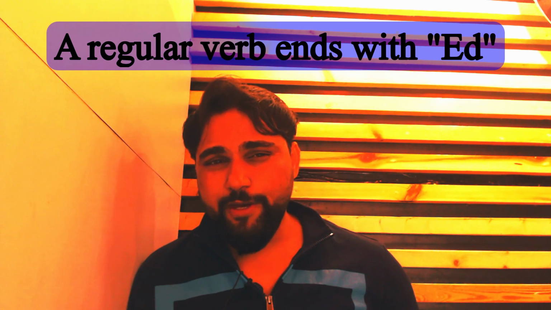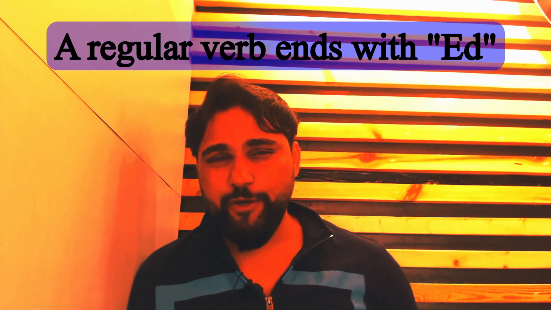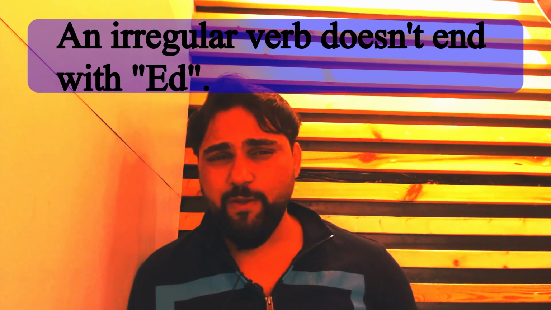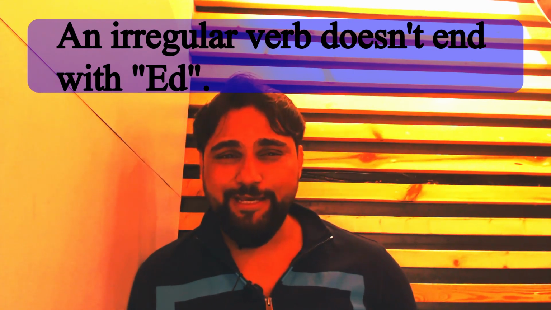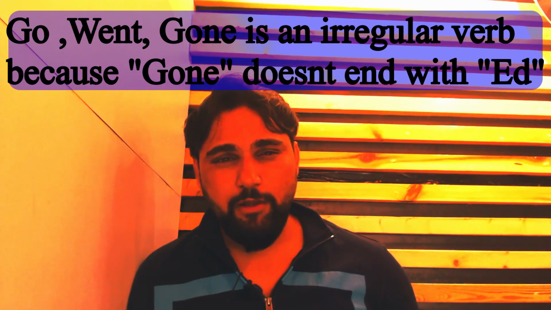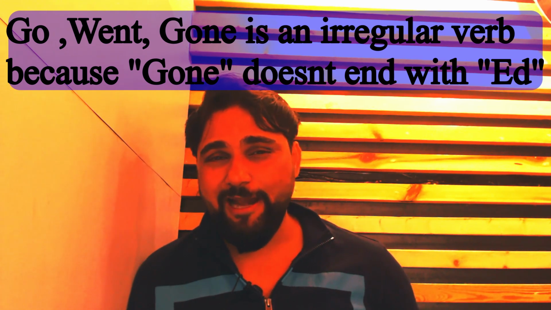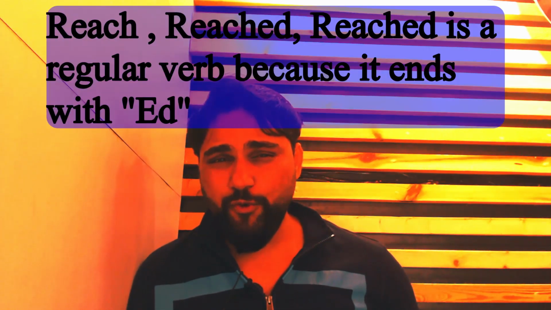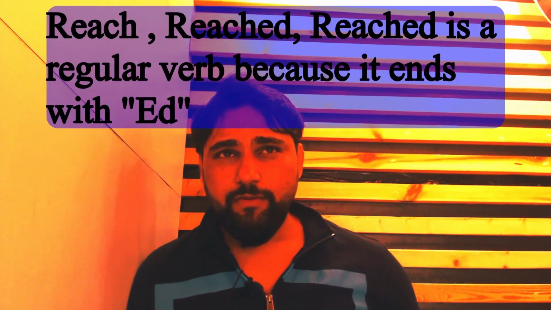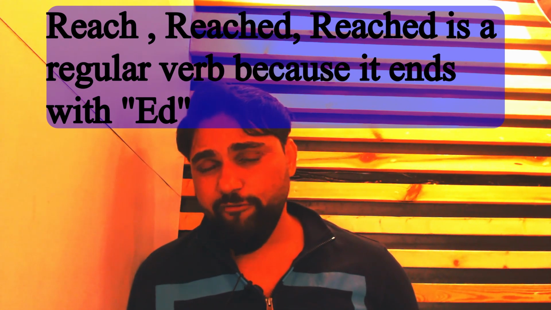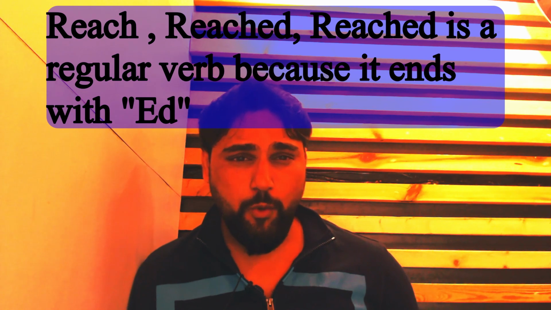A regular verb is a verb which ends with ed, and an irregular verb is the one which does not end with ed. For example, go, went, gone is an irregular verb because gone does not end with ed. As opposed to that, reach, reached, reached. This word ends with ed. The past participle of reach ends with ed, so it's a regular verb.